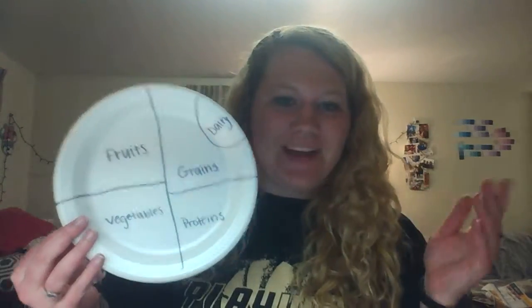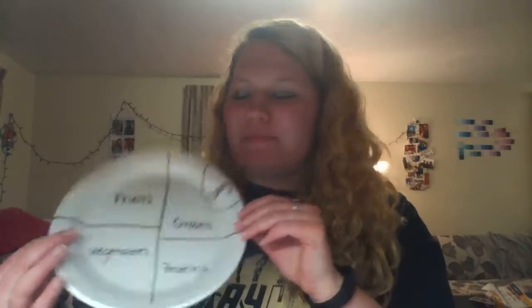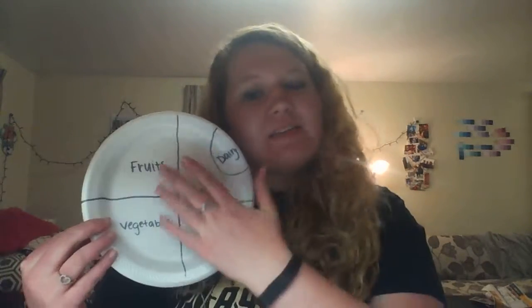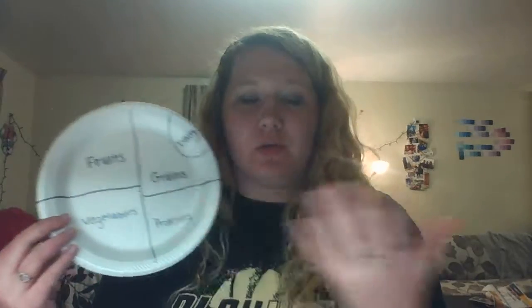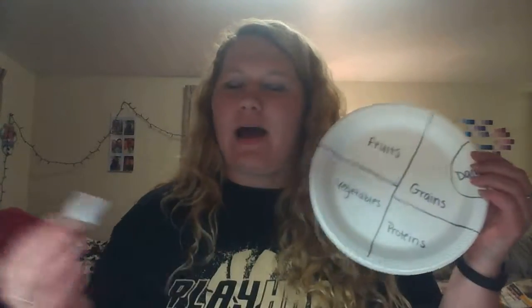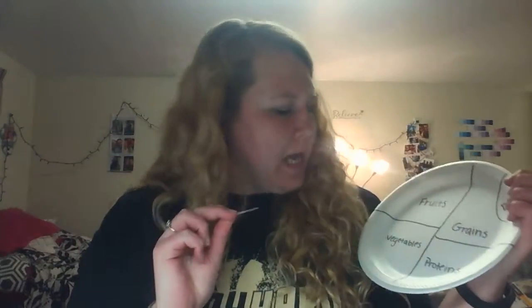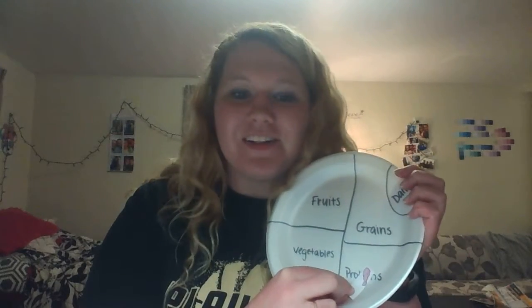Another way to do this would be to use an actual paper plate. This is really fun. You can have them divide it up themselves and write them in there, or you can do it for them. And then same thing, use the same little pieces and have them glue them on there. So that's a really fun variation of how to do that activity.